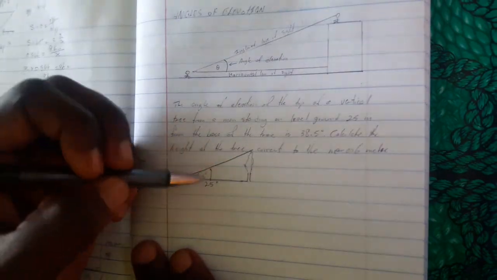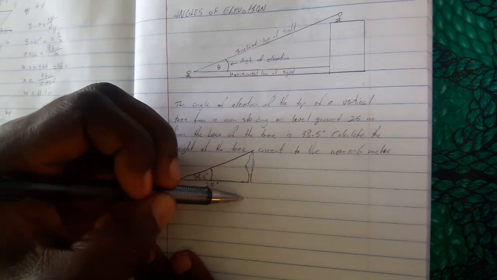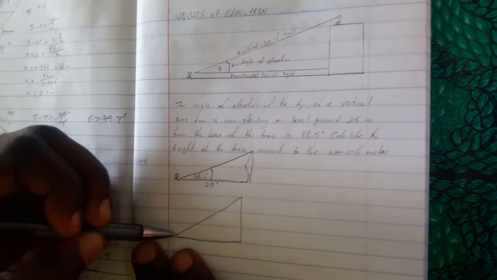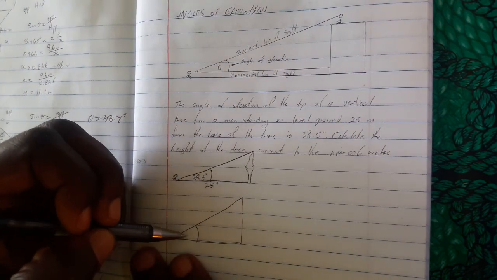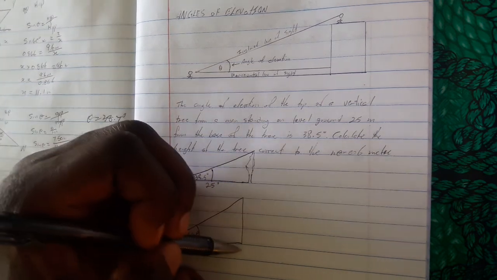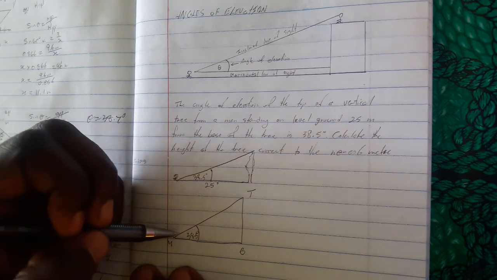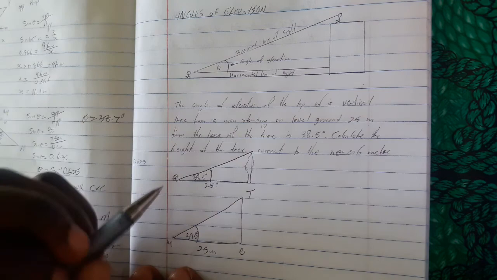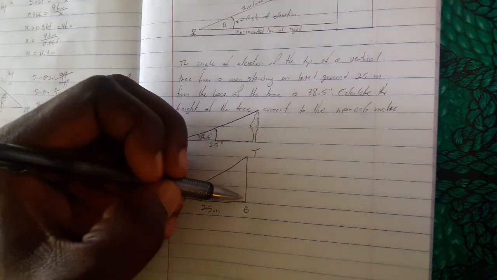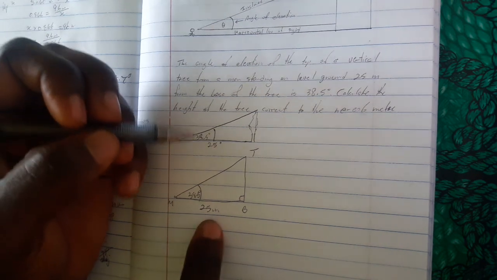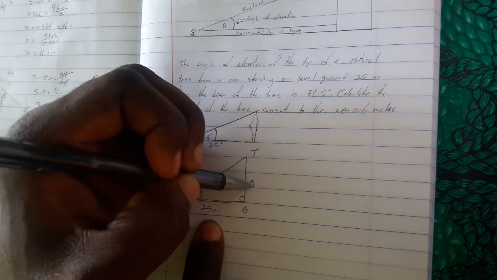So I do a little sketch first, and then I abstract a right angle triangle. I give it my own label. This is the man. This is the base of the tree. This is the top of the tree. And this is 25 meters. All right, let me work with that. This is a right angle. So we are given the adjacent. This is the adjacent side. This is the opposite side.